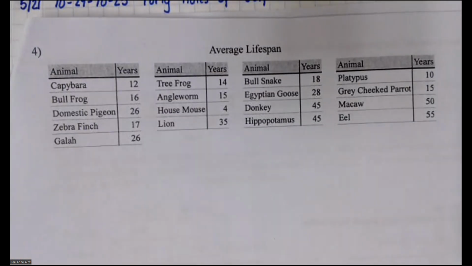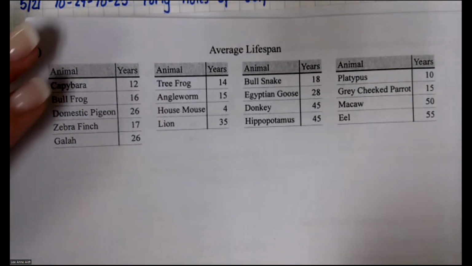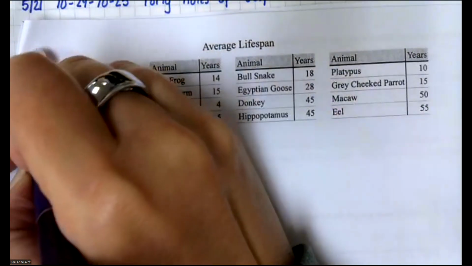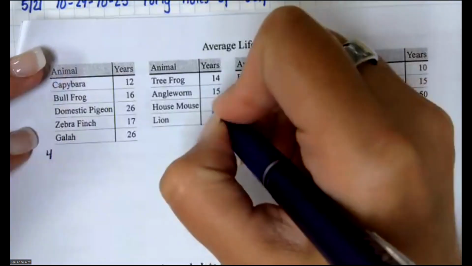So we need to, goodness sakes, throwing stuff. We need to start by putting them in least to greatest. So I see 4.